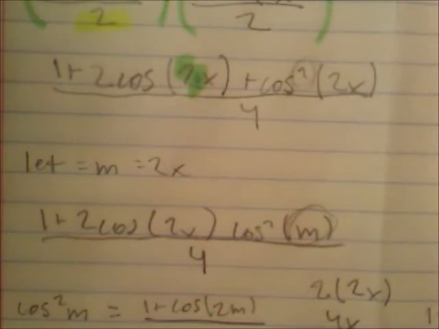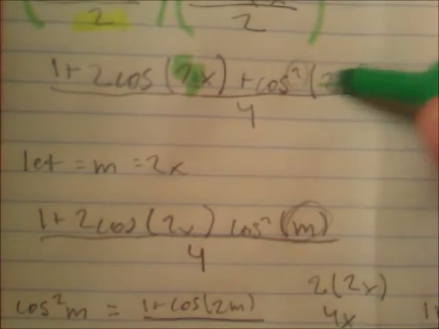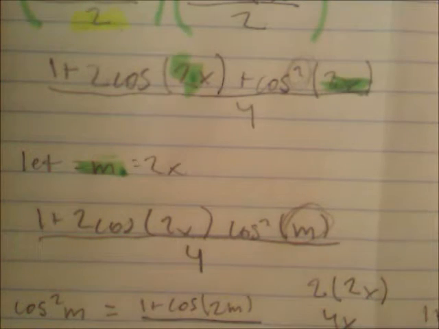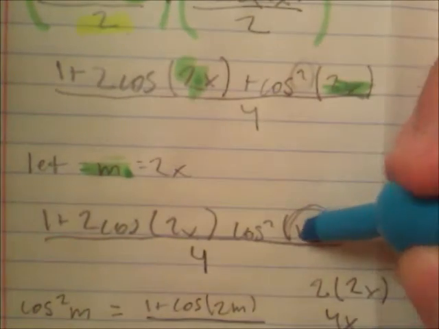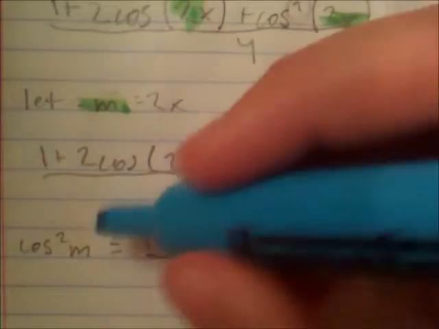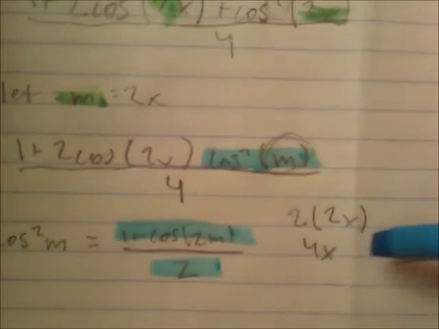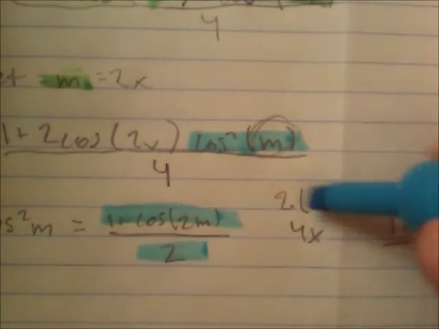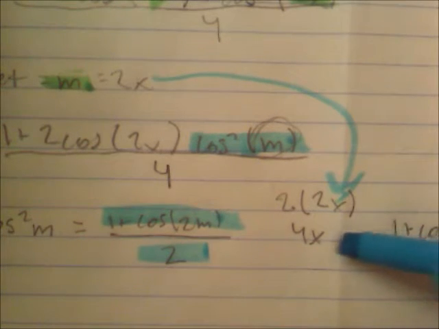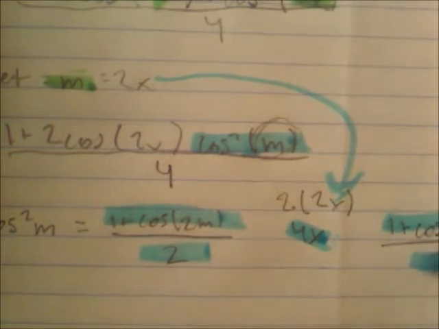So basically what we did, we let this 2x right here equal m, and then we took this, rewrote it like this, plugging back in our 2, getting 4x, giving us this new equation.